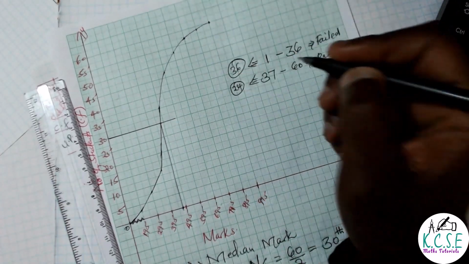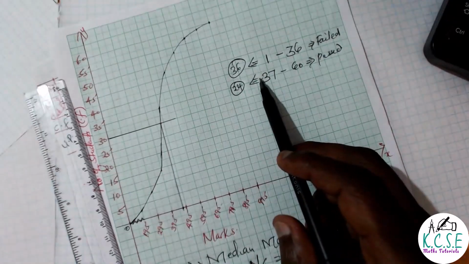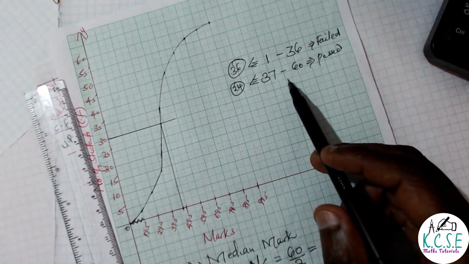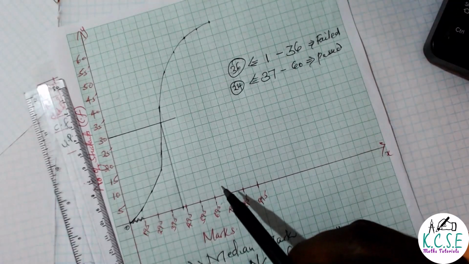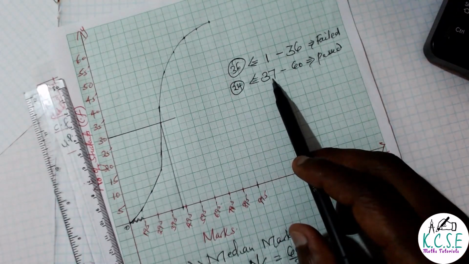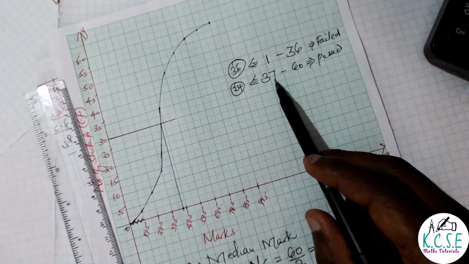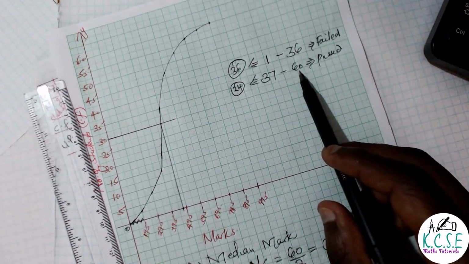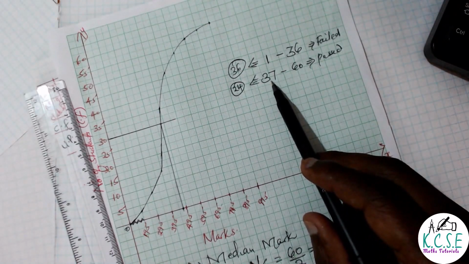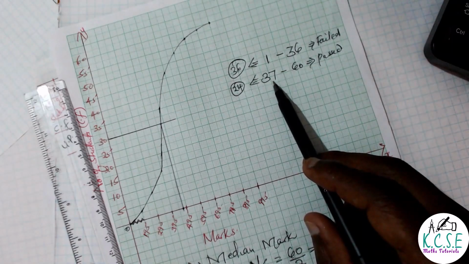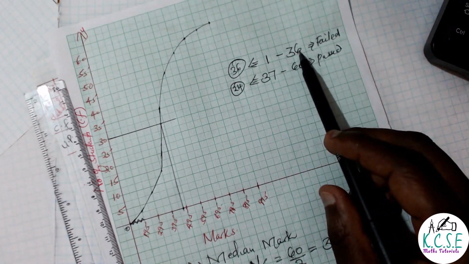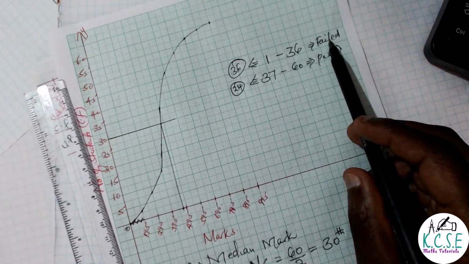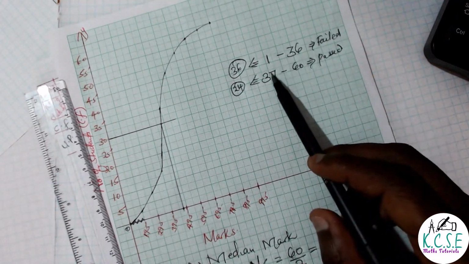So to get the pass mark, we shall identify the 37th student. This is where the cutoff was, because up to the 36th student, they failed.